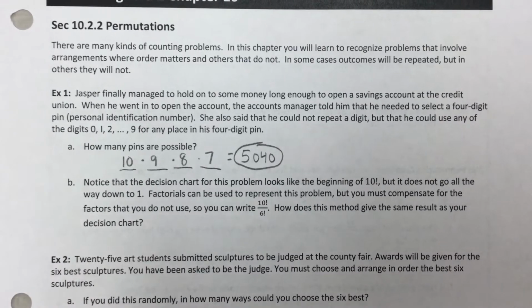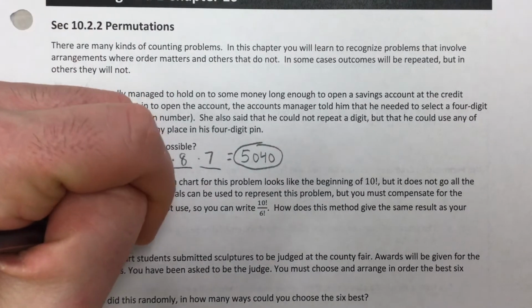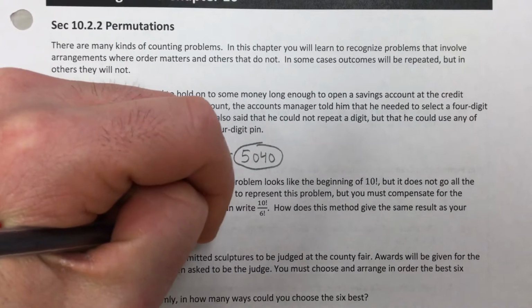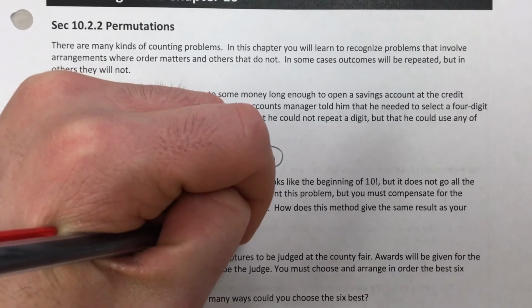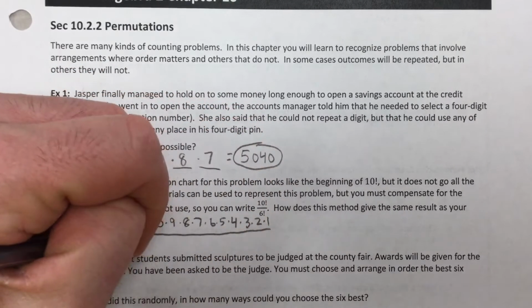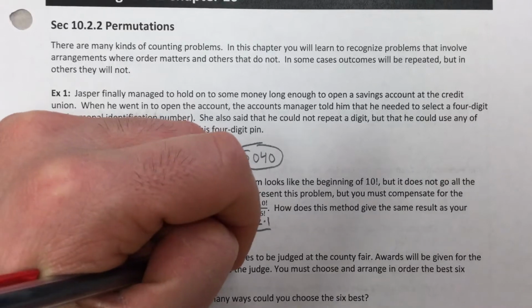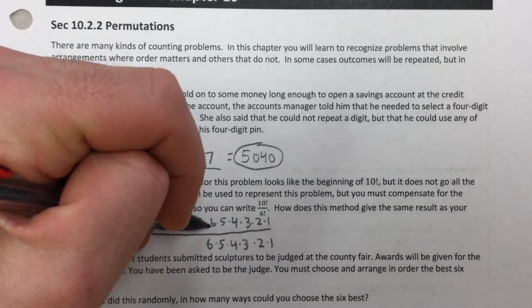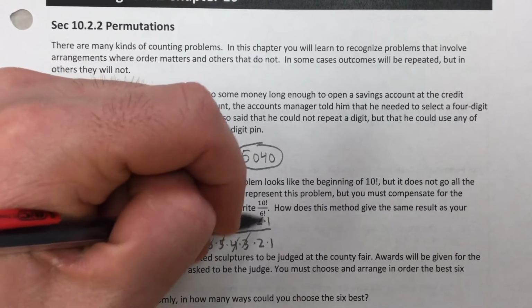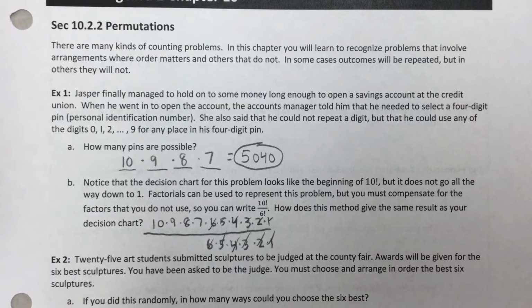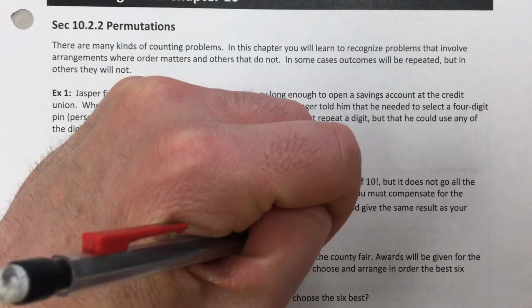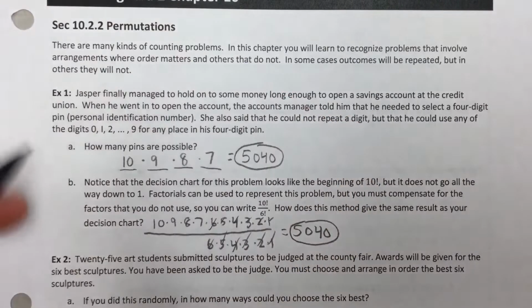So remember what we did at the end of the last lesson. 10 factorial means 10 times 9 times 8 times 7 times 6 times 5 times 4 times 3 times 2 times 1. And 6 factorial is 6 times 5 times 4 times 3 times 2 times 1. And since they're all separated by multiplication, the 6's, 5's, 4's, 3's, 2's, and 1's all cancel, and you're left with just 10 times 9 times 8 times 7, which is the same as 5,040, or the same exact thing that we got up here by doing the decision chart.